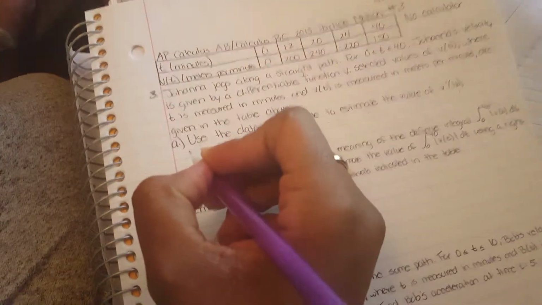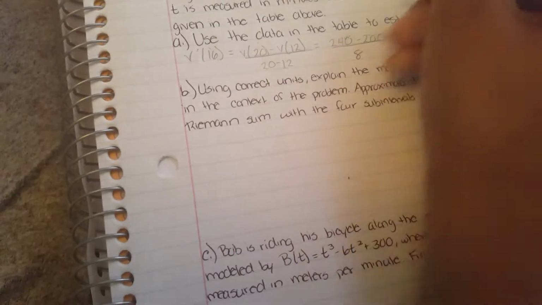So v prime of 16 will equal v of 20 minus v of 12, all over 20 minus 12, which will equal 240 minus 200 all over 8.